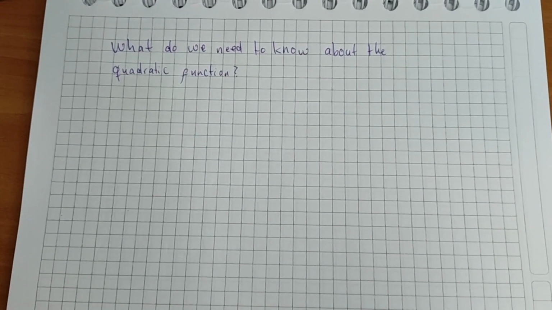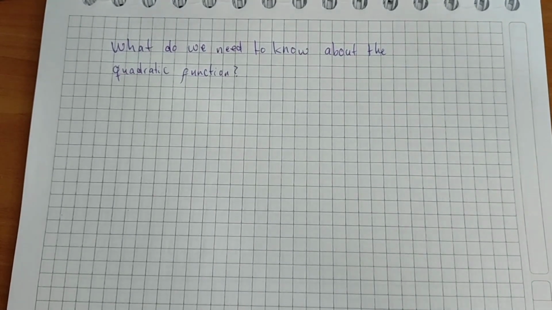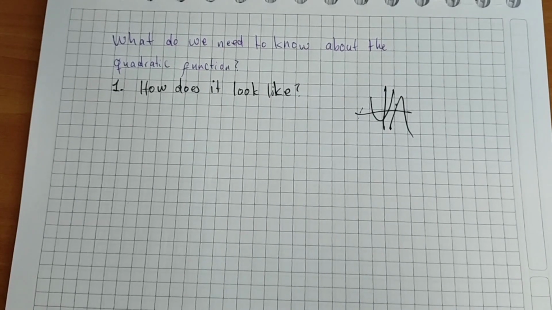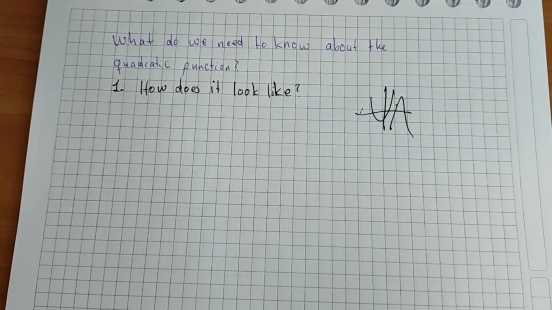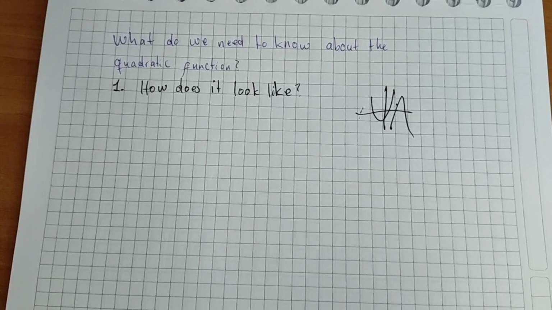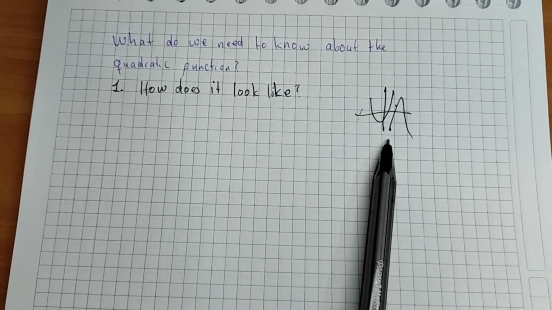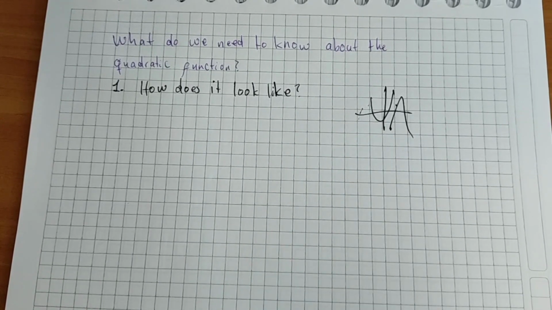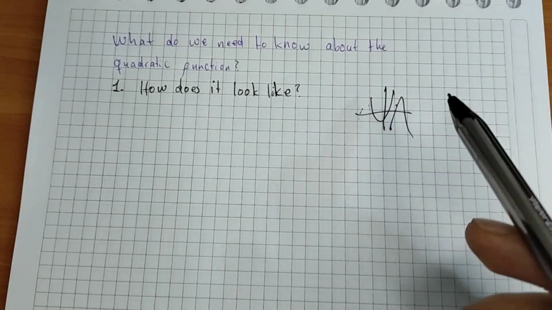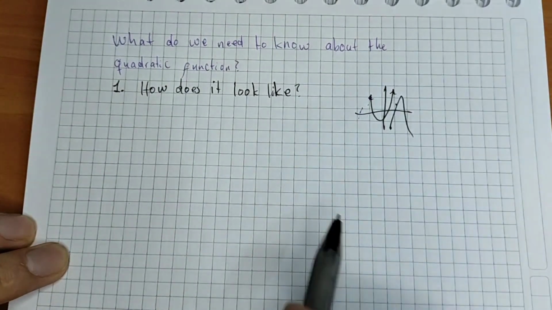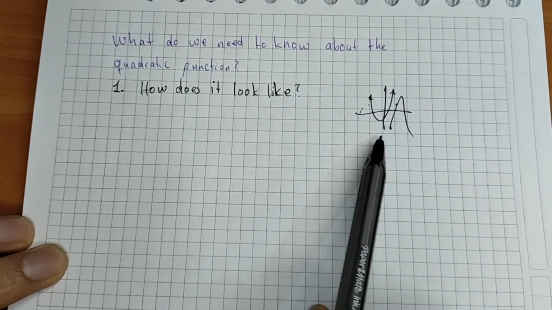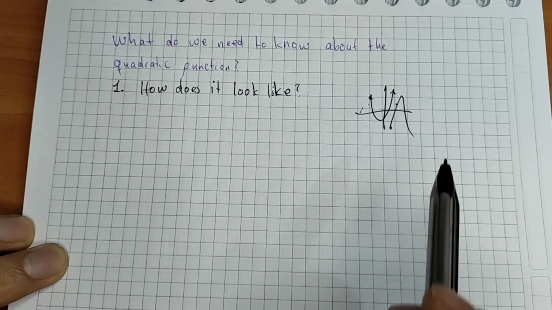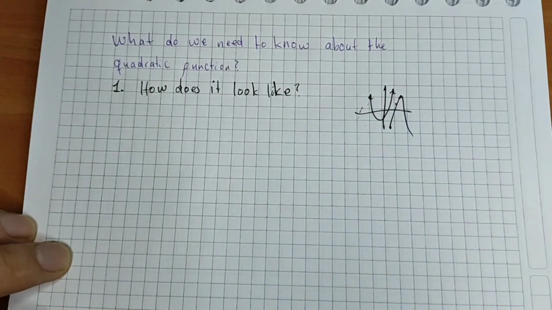So what do we need to know about the quadratic function? One of the really cool things about the quadratic function is the graph that it produces. As we can see here, this is how a quadratic function looks. Depending on certain properties of the formula, some functions are going to grow up to infinity and have a minimum value, and some other functions are going to grow down to negative infinity, and in those cases they are going to have a maximum value.